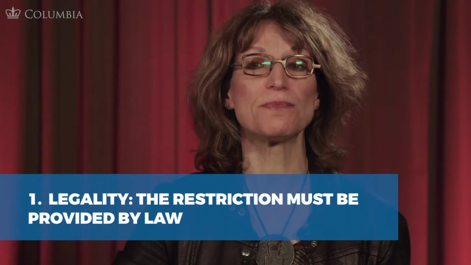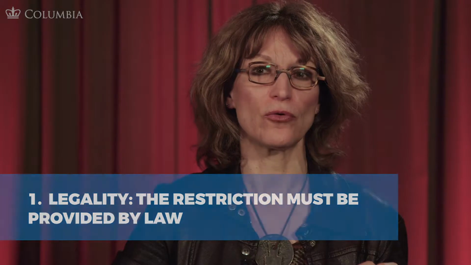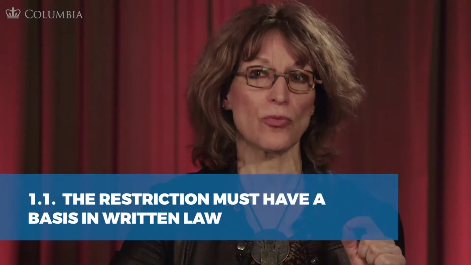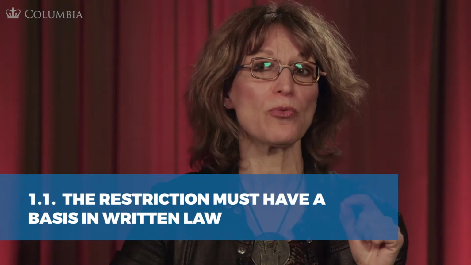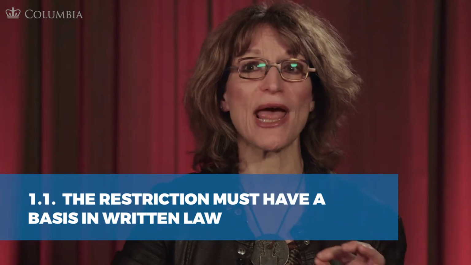And in fact, if you go back to the article, you will see that the article itself lays out the three-part test. Step 1, the restriction must be provided by law. The principle of legality is at the heart of the rule of law. It involves the following. First, the restriction must have a basis in written law. This may include laws of parliamentarian privilege and laws of contempt of court. However, it does not include traditional, religious, or customary law.